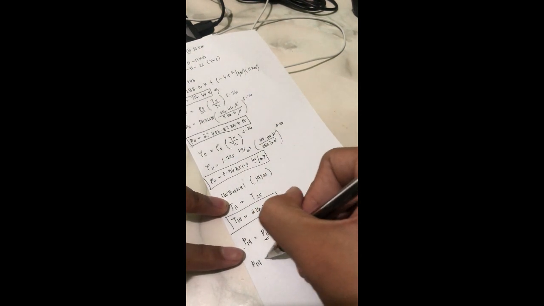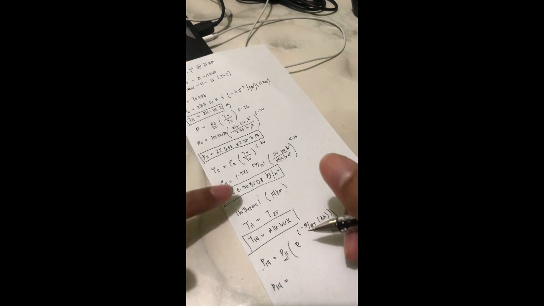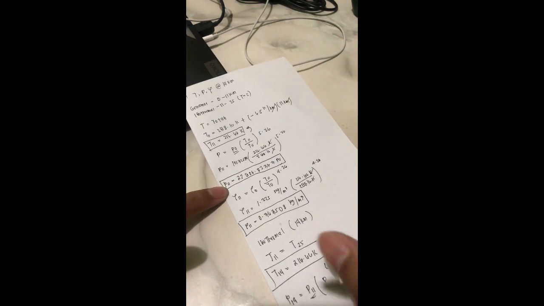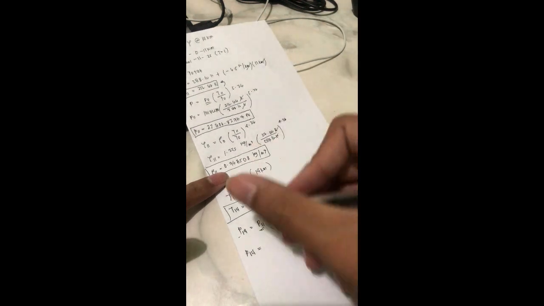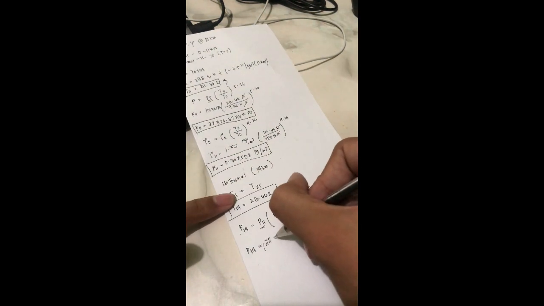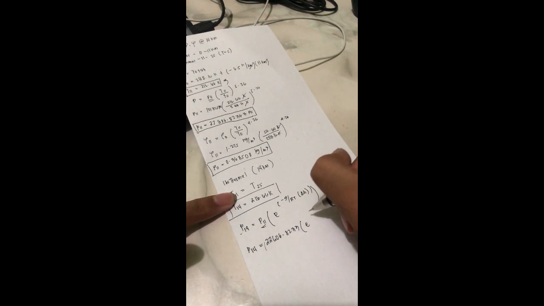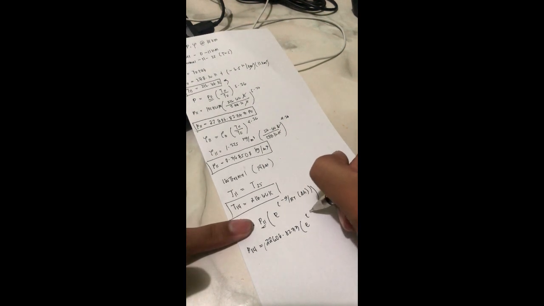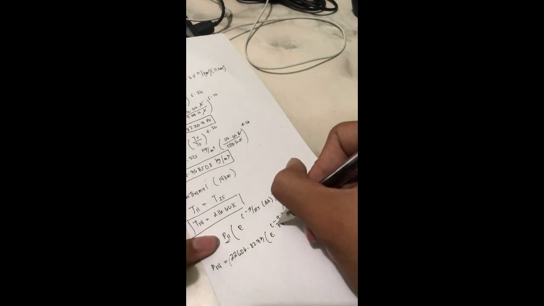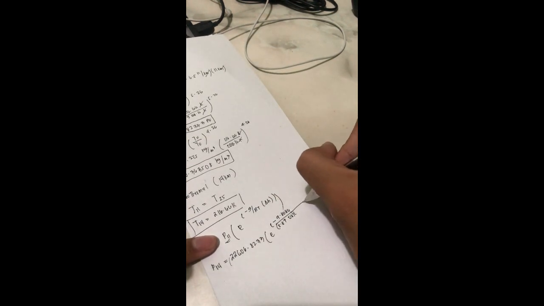So we can get 14. Our P11 is this: 22606.8233 multiplied by e raised to negative 9.866 over 287.08 times the temperature, 216.66, and the change in height is 14.